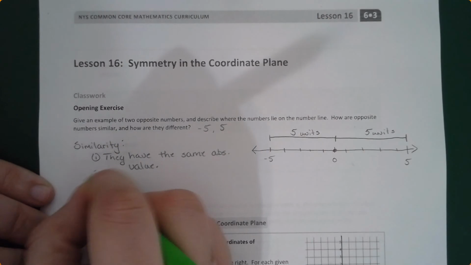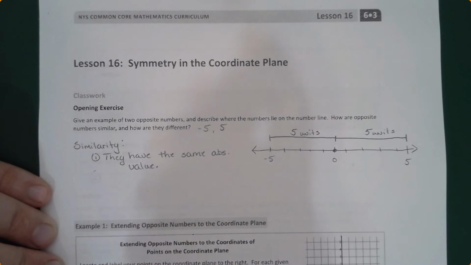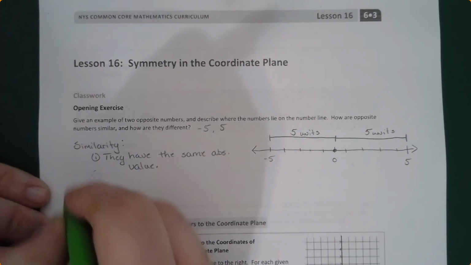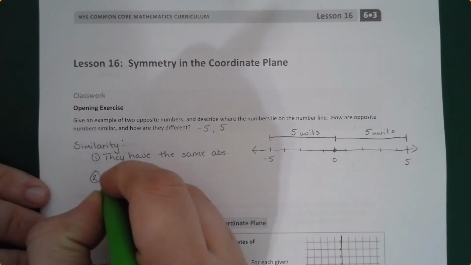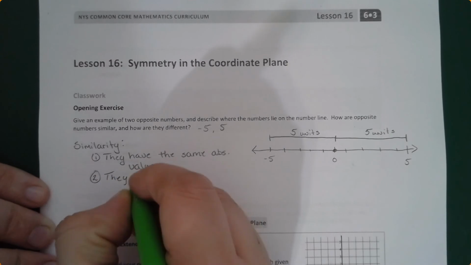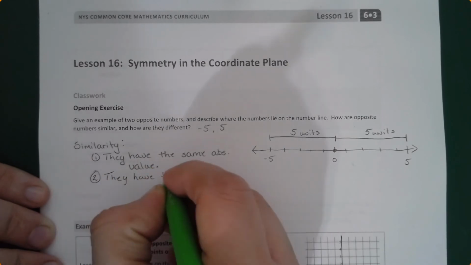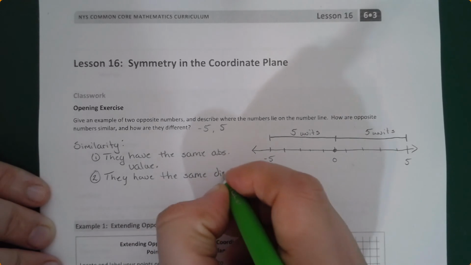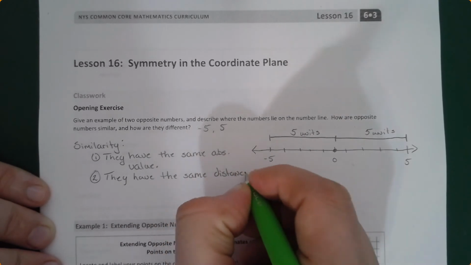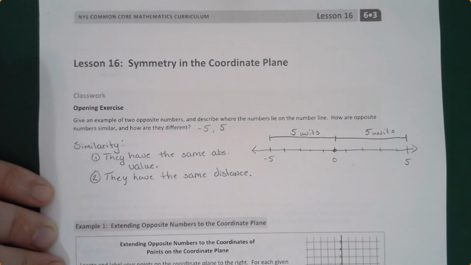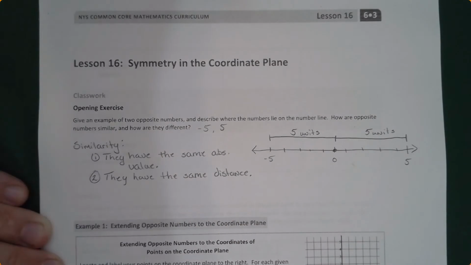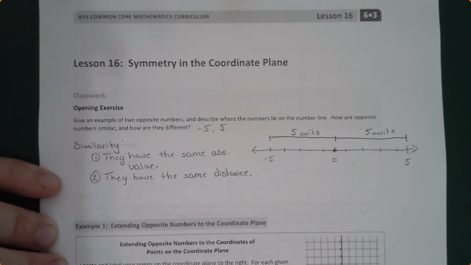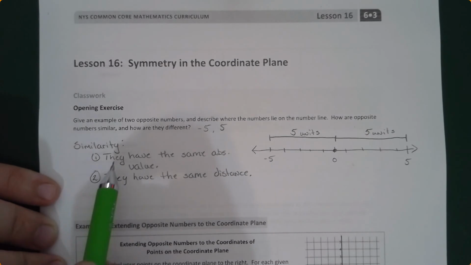Okay. You know what? I bet you somebody in there said they have the same distance. Now, I can tell you right now, there is a reason why I didn't list this first. And for those students who know, give yourself a round of applause, because the reason why I didn't list they have the same distance is because I already listed that in a way when I said they have the same absolute value.